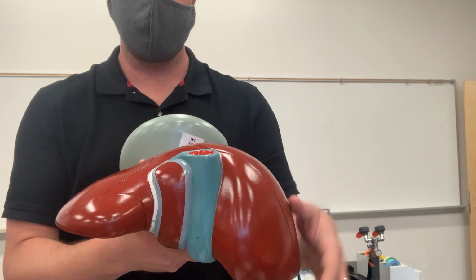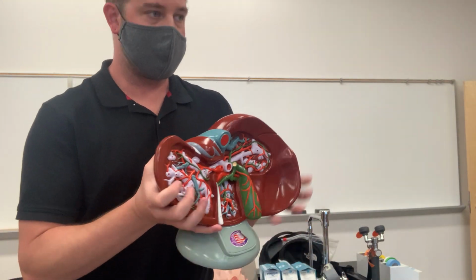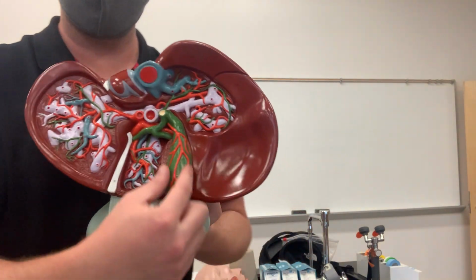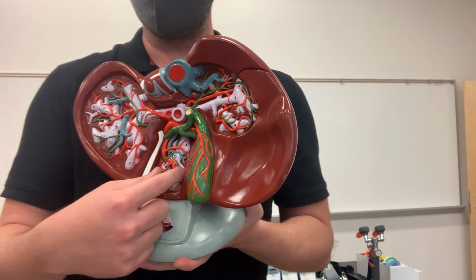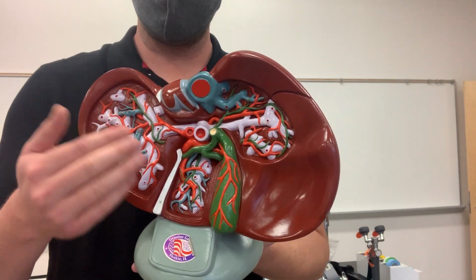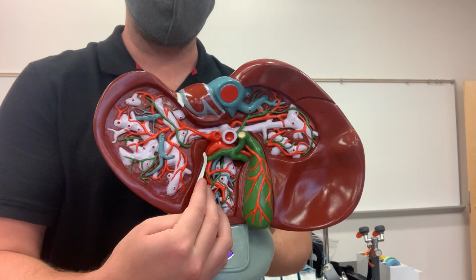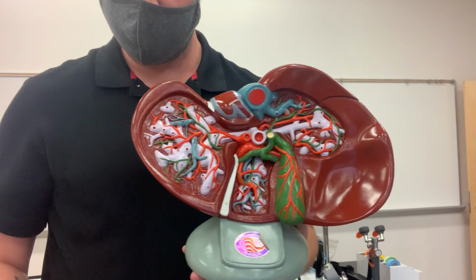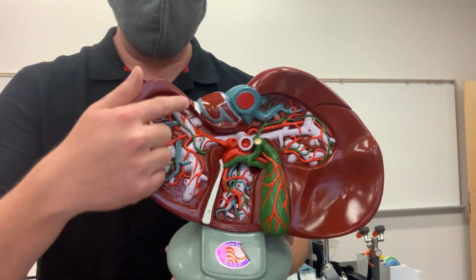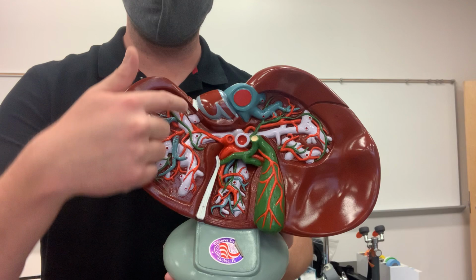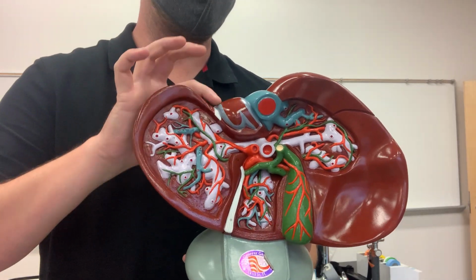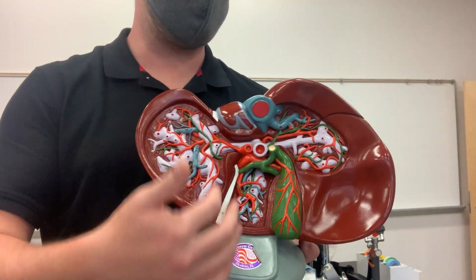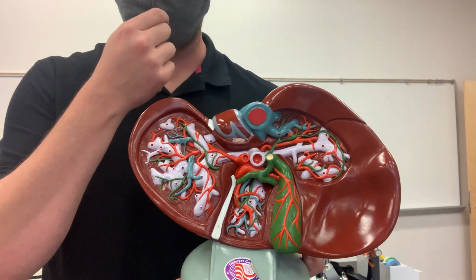Left lobe, right lobe. If we flip it upside down, you see a lot of things. First you have the gallbladder, this green gallbladder. Beside the gallbladder is the quadrate lobe. So we have left lobe, right lobe, quadrate, and caudate. So there's the 4 lobes. The falciform ligament and the round ligament are part of fetal structures. Remember fetal circulation, you have the ductus venosus that bypasses the liver. Those ligaments are just remnants of that.